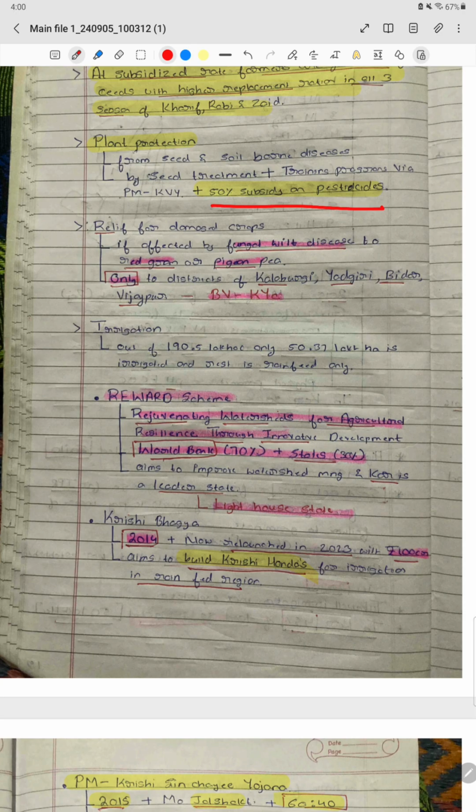Then what kind of relief does the government give if the crops are damaged? So if the crop is affected by the fungal wilt disease, this is as per the economic survey, especially the red gram or the pigeon pea, they are going to give the compensation. And it is not for all districts, it is specially for the districts of Kalburgi, Yadgiri, Bidar, and Vijaypur. So we can remember it like a code, BVKYC. Here C will remain silent, meaning it will be smaller. So only four districts, BVKY.